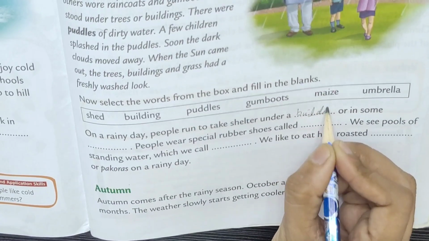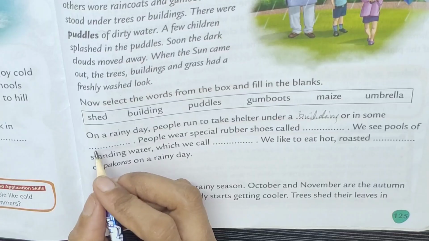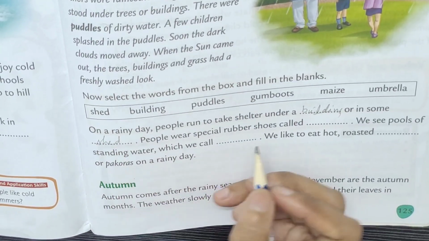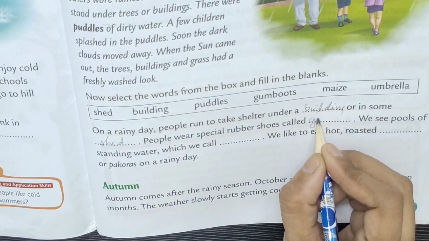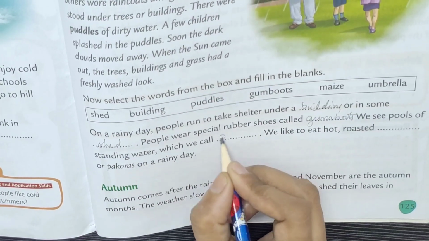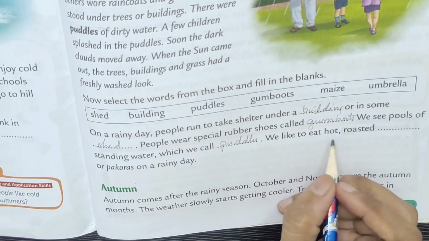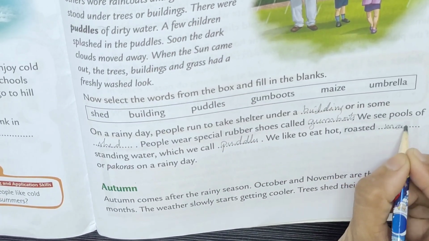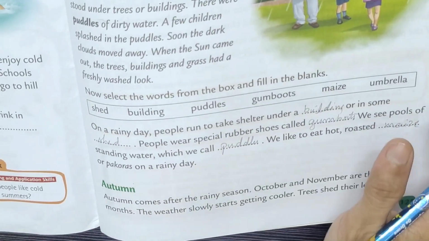Now select the words from the box and fill in the blanks. On a rainy day, people run to take shelter under a tree or in some building or in some shed. People wear special rubber shoes called gumboots. We see pools of water, standing water, which we call puddles. We like to eat hot roasted maize or pakoras on a rainy day.